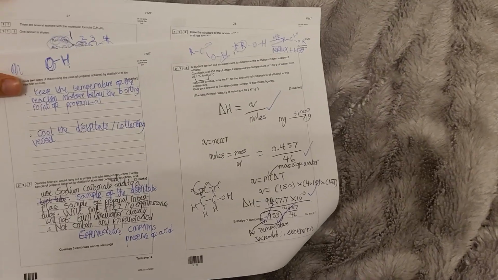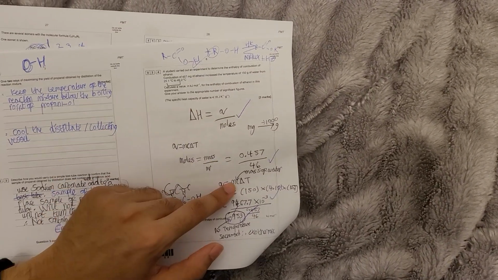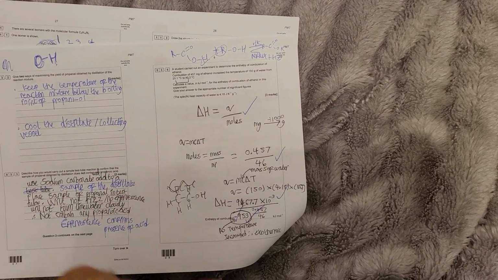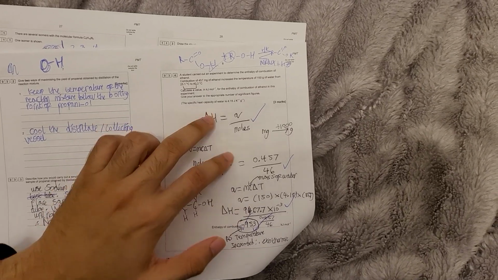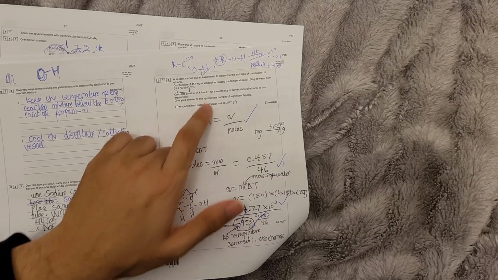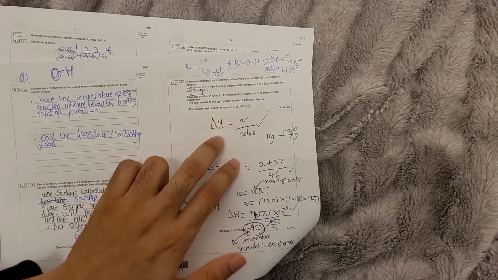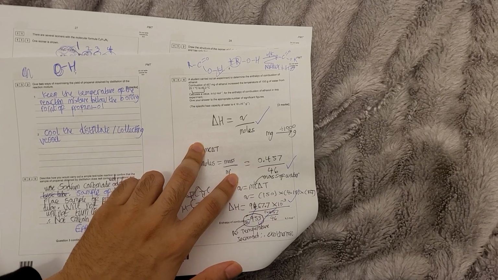Calculate the value for the enthalpy of combustion of ethanol in this experiment. 3 marks. So first things first, I'm looking at delta H is Q divided by moles. Q equals mc delta T. Moles is mass over Mr. I'm copying and pasting those 3 equations, right? Anytime it's enthalpy of combustion or anything, when you know this identifies the topic, I'm copying and pasting those 3 equations.